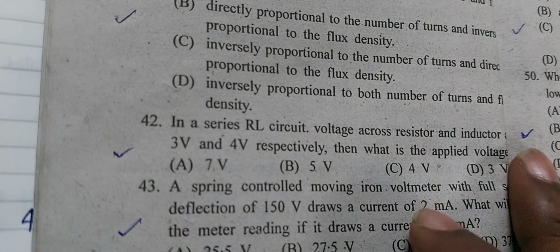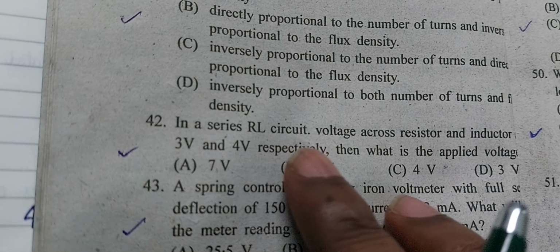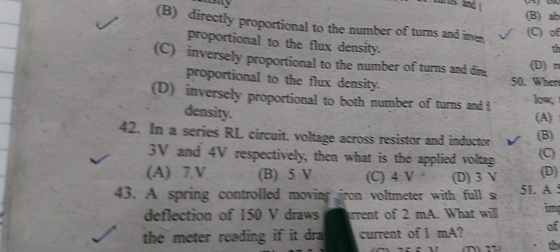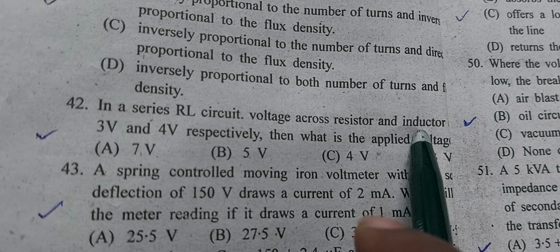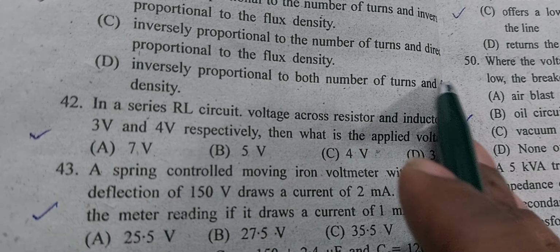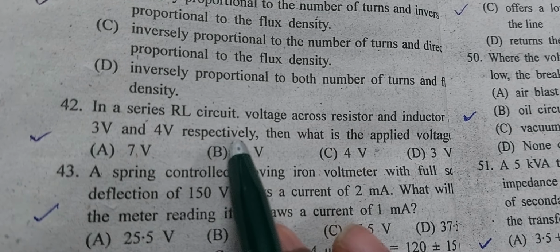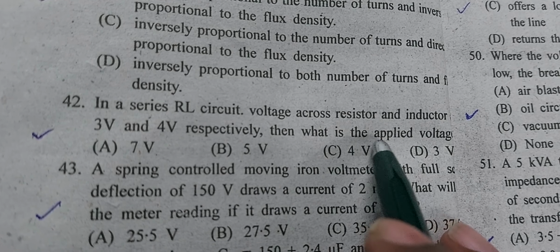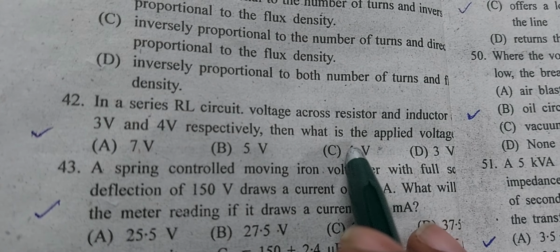Next question. In a series RL circuit, voltage across resistor and inductor is 3 volt and 4 volt respectively. Then what is the applied voltage?